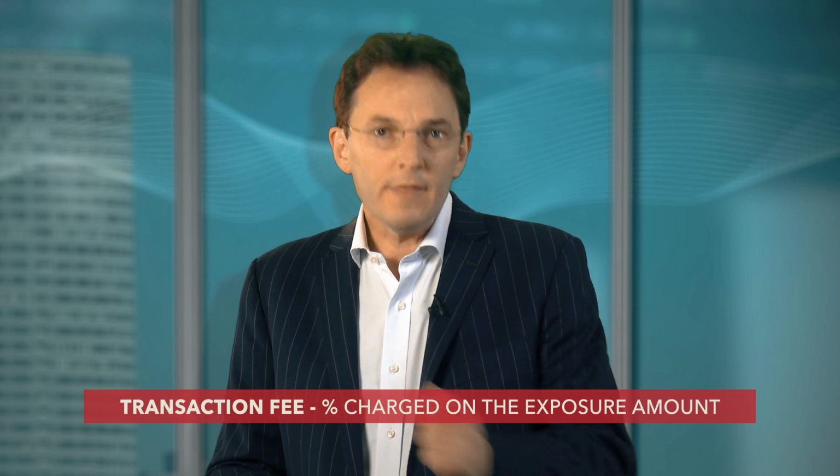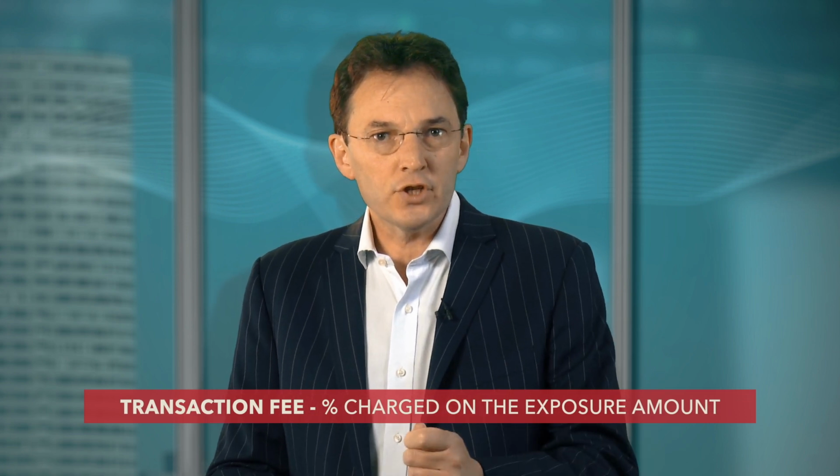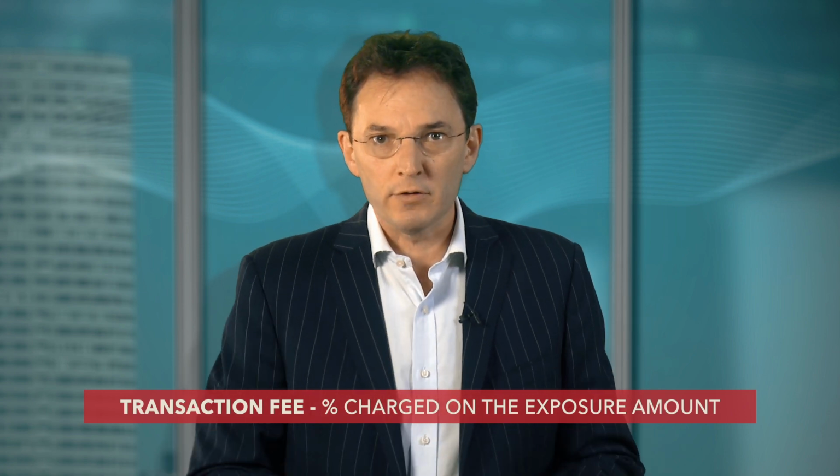Understanding CFD costs. Your CFD provider will declare a headline transaction fee, but this is only a part of the total fee. You need to dig around to understand all the fees. The first fee will be the transaction fee. This cost will most often be expressed as a percentage and is charged on the exposure amount.